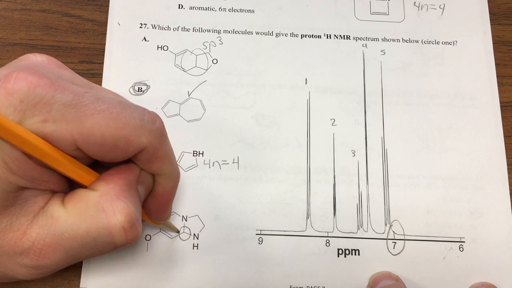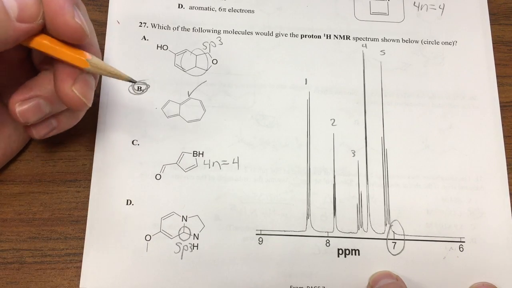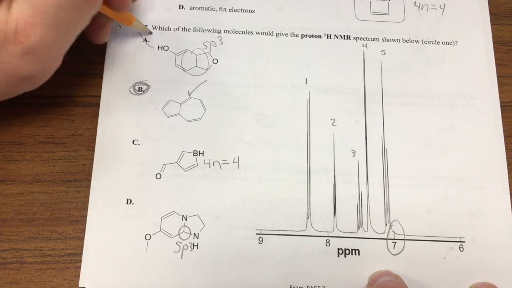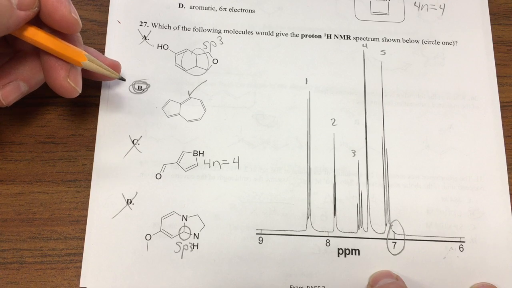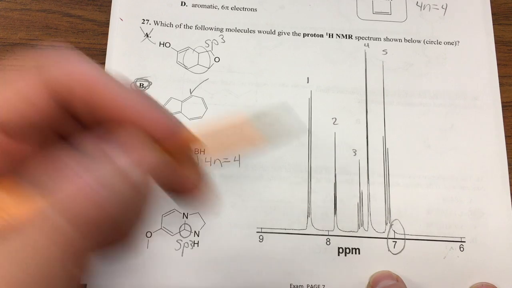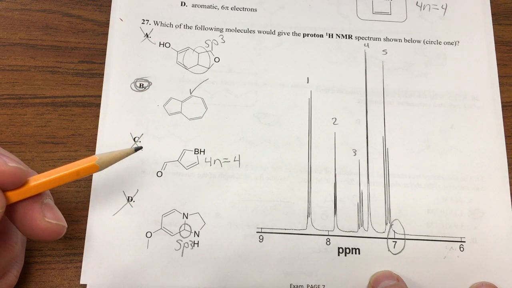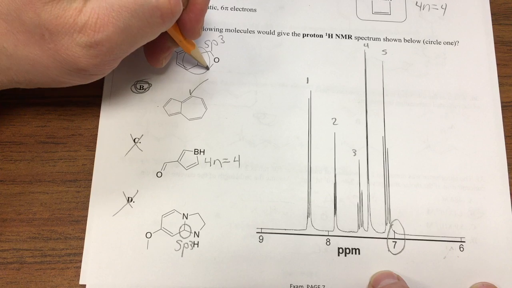And again here, there's a hidden sp3 atom here that makes that not aromatic. So A, C, and D are not aromatic compounds, so they cannot give a signal above 7 for the most part. There are exceptions, of course, but for the most part, they're not all going to appear higher. And let's do a little test here. Let's look at this signal for this one.